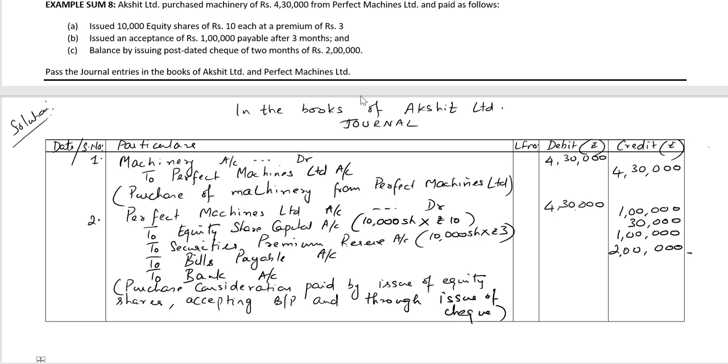So these are the journal entries in the books of the purchaser, Akshit Limited.